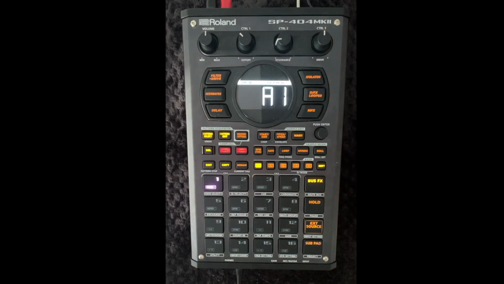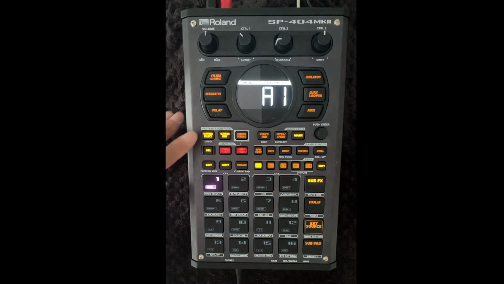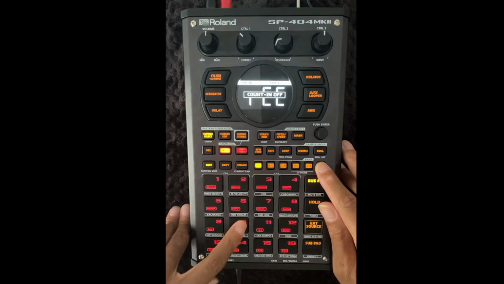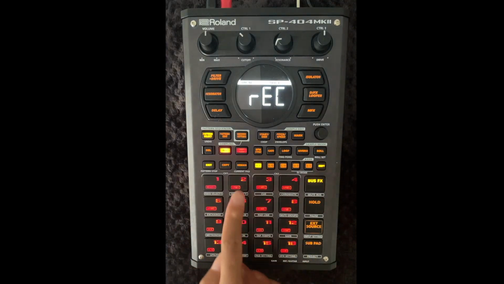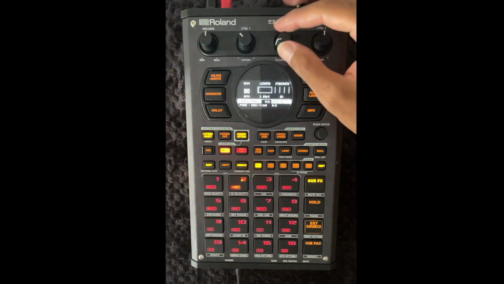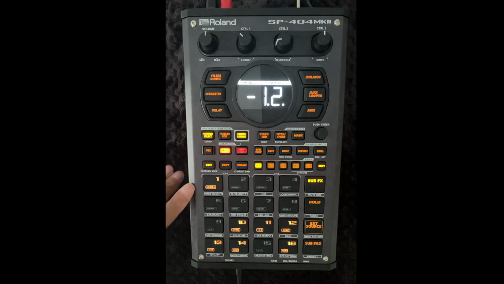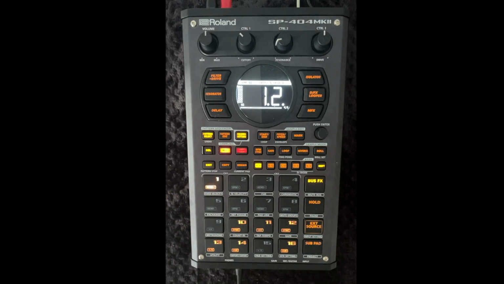All right, let's say I wanted to count in. All right, so we're going to try this. Hit pattern select, record. We're going to do a one measure count in. We're going to put this one on the second one. We're going to do 4 bars again. When we hit record, it's counting in. So we just start with the drums. Doesn't seem like it's on at the moment, but we're going to work with that.